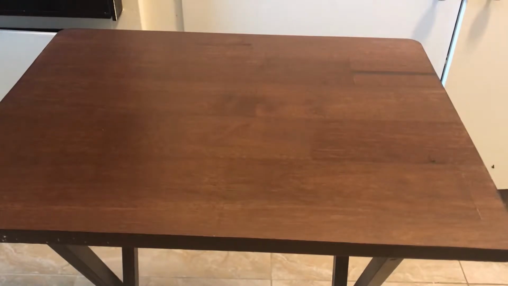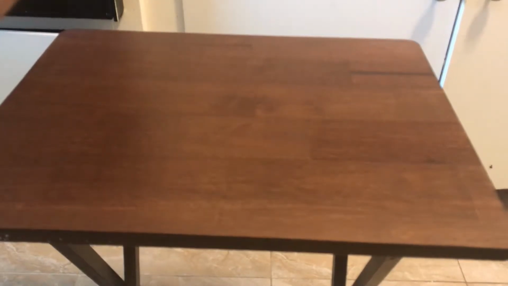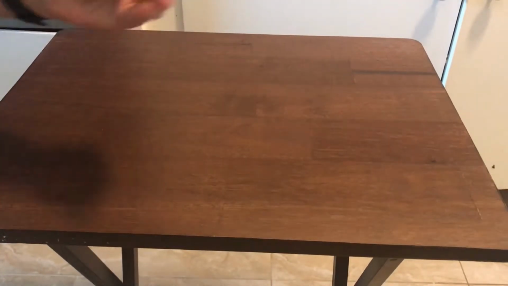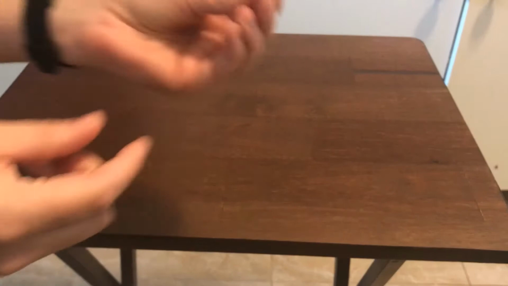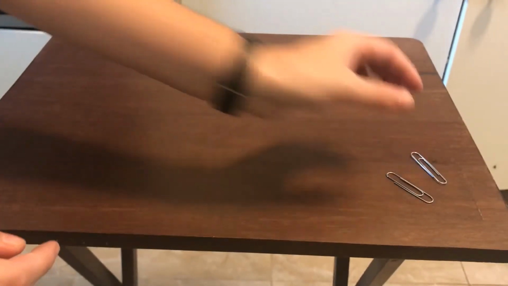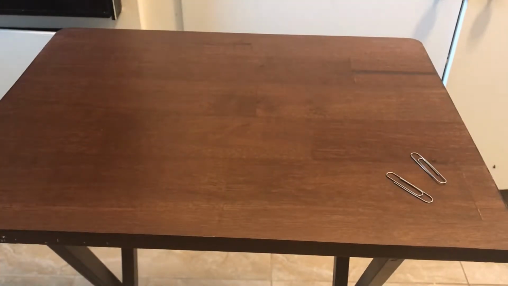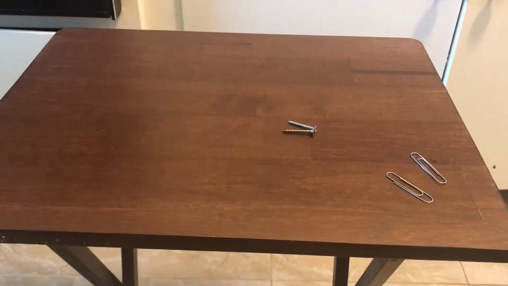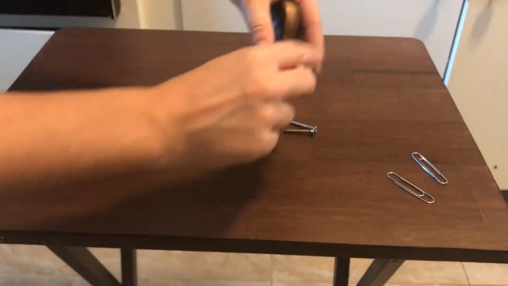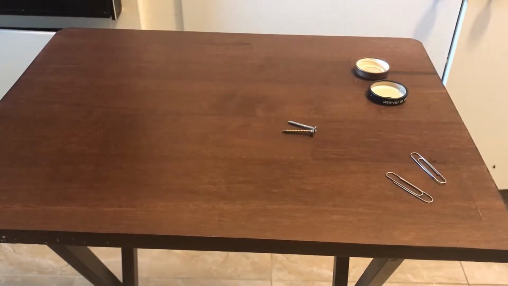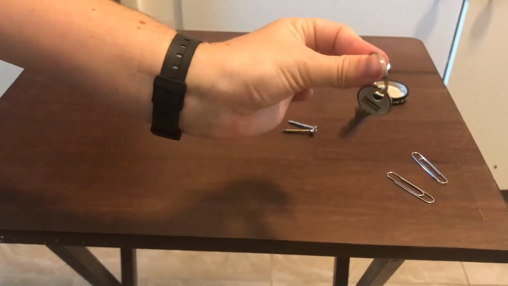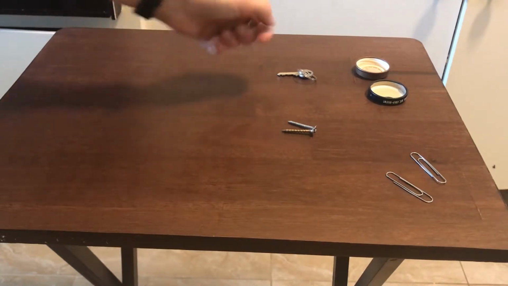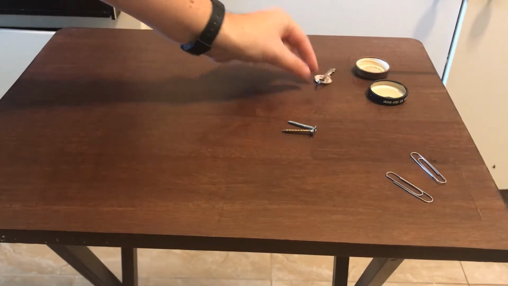This is our activity with magnets. We are going to be using some metal objects to show the interactions between the metal objects and our magnets. So I have paper clips and some screws. Put the screws over here. We have a couple metal lids and a key with a key ring. Now the key itself is not going to attach to the magnets. It's going to be the ring that actually attaches.